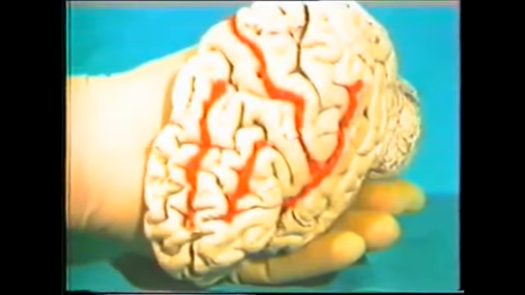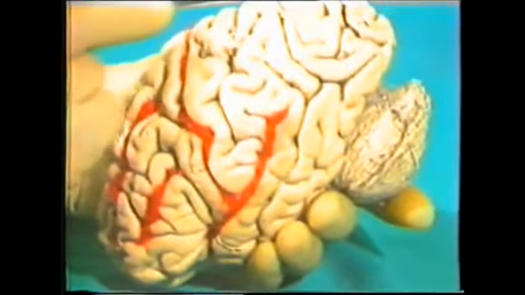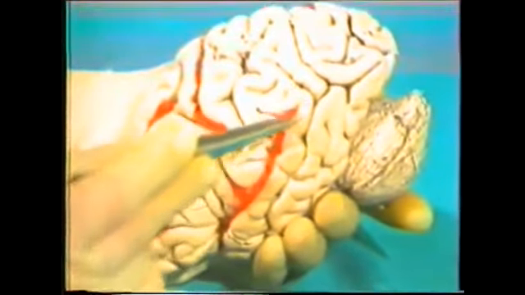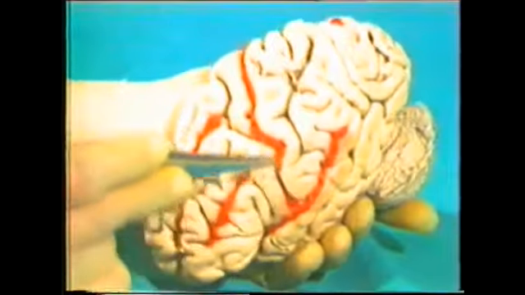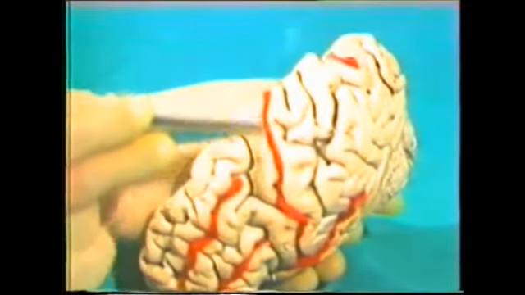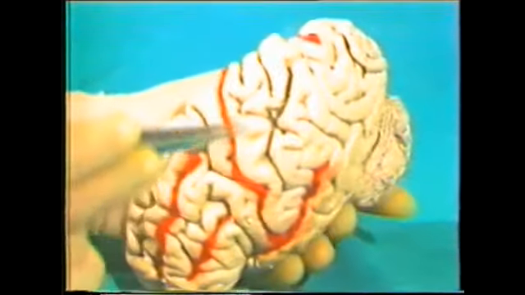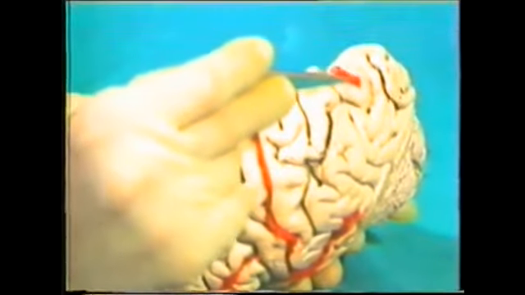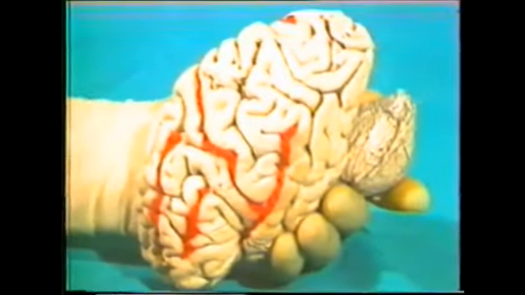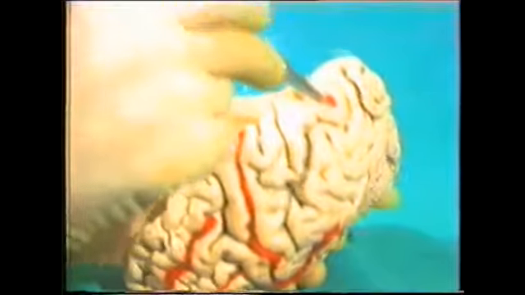This is the parietal lobe, bounded by the central sulcus anteriorly and by a line passing from the parieto-occipital sulcus to the pre-occipital notch. This is the parieto-occipital sulcus, which separates the parietal lobe from the occipital lobe.